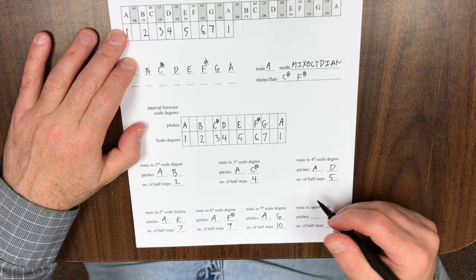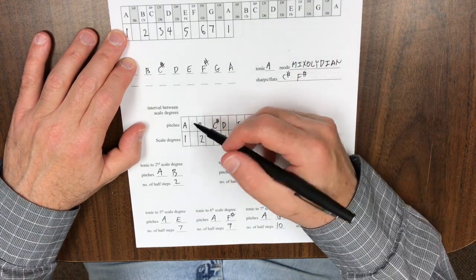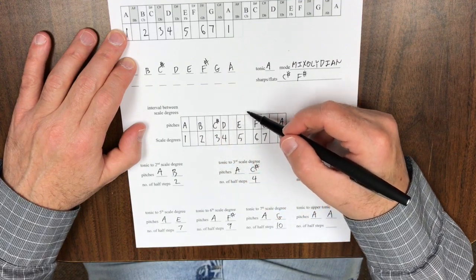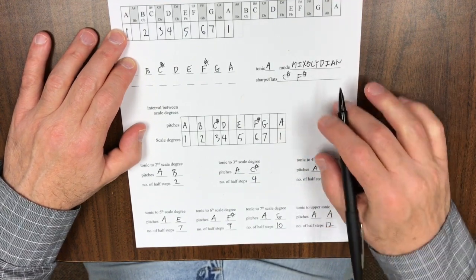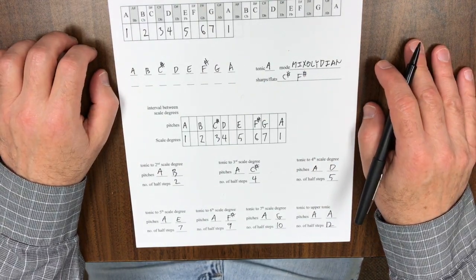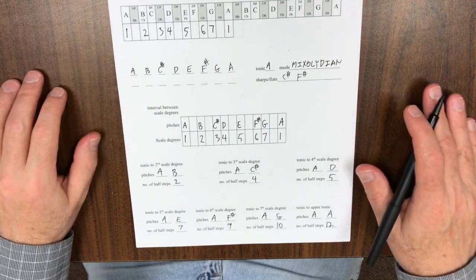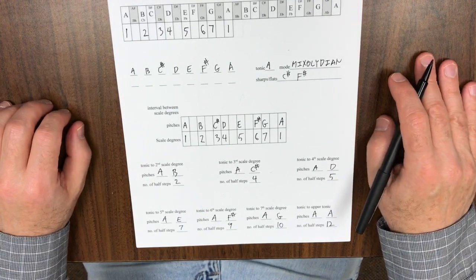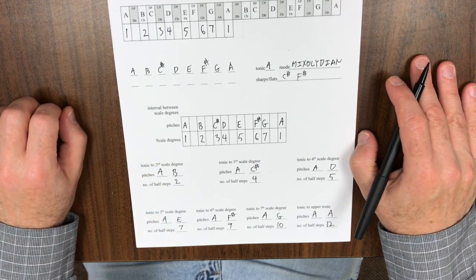So now, from the tonic A up to the tonic an octave higher, we have 1, 2, 3, 4, 5, 6, 7, 8, 9, 10, 11, 12. 12 half steps. So that is the Mixolydian mode, and you'll hear how it sounds different from the major and the minor when you go to the piano and do your playing and singing exercises. But if you find these scale sheets really useful and want to go through and fill them all out for this mode, that would be great, and you would learn a lot by doing that.